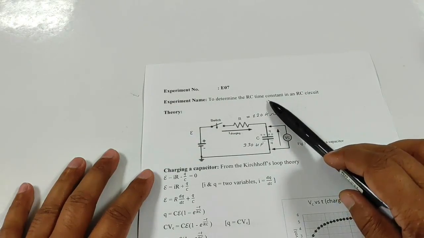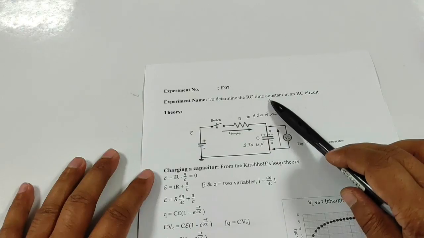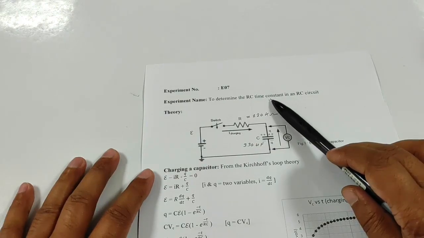Now let's discuss what the time constant is. The time constant is the time required to charge the capacitor approximately 63.2%. So that's the time basically to charge the capacitor to 63.2%.